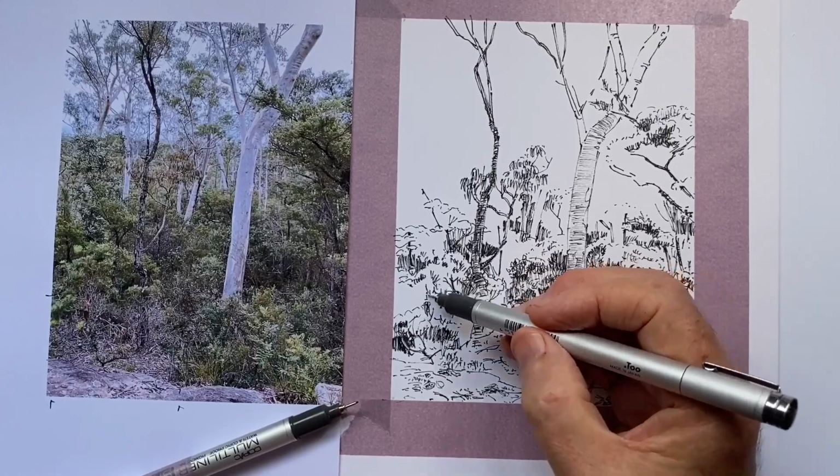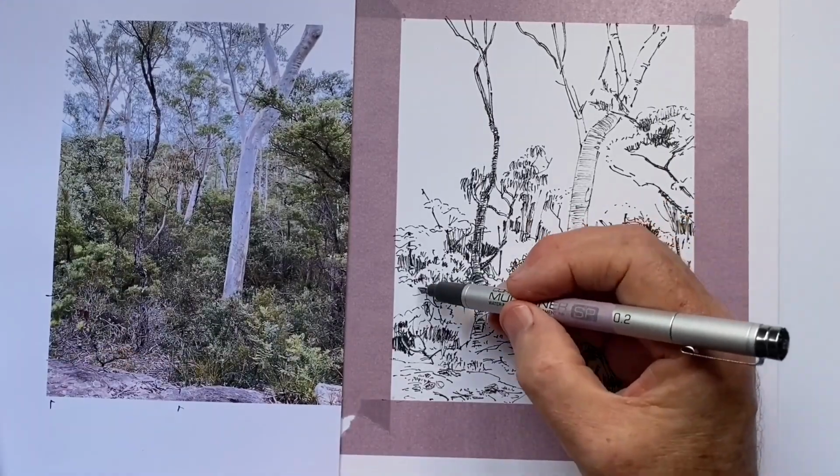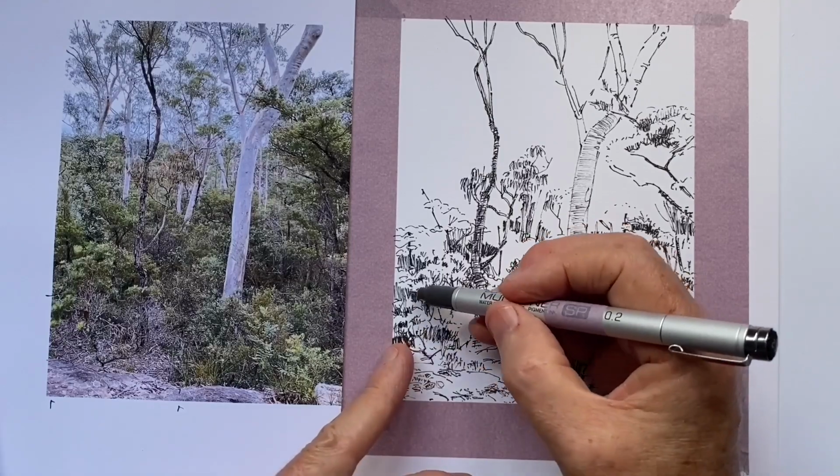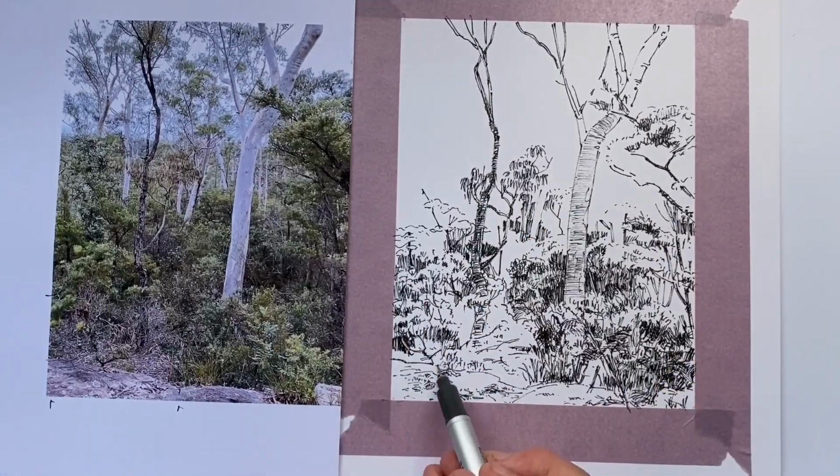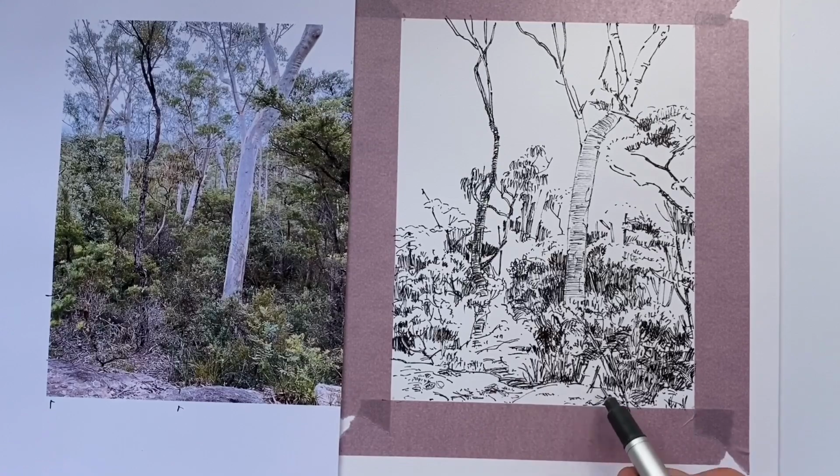This took me about an hour and a quarter in real life to draw, which is longer than most of my YouTube drawings. There just was a lot.